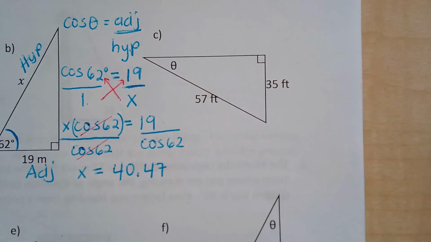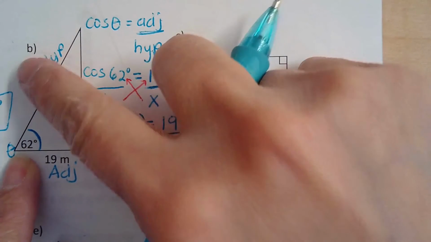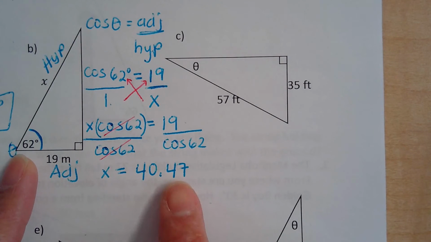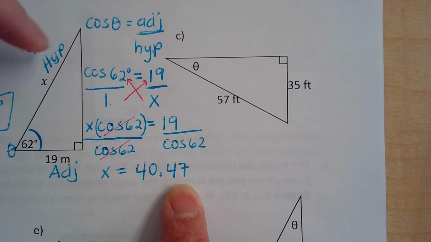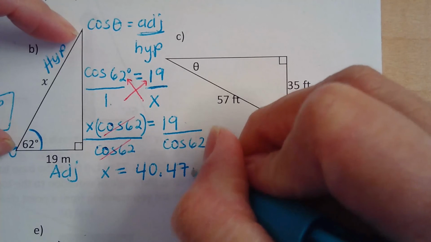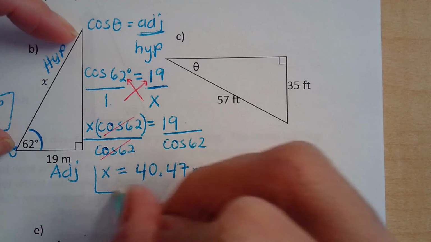We're talking about the length here, the x. So what unit do I put in there? This is the length, so the unit will be meters. So 40.47 meters.